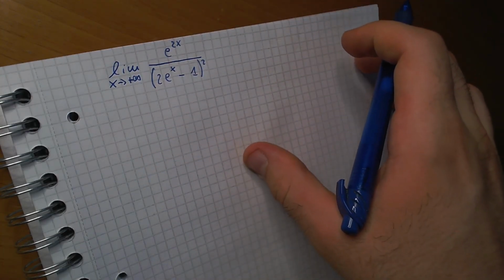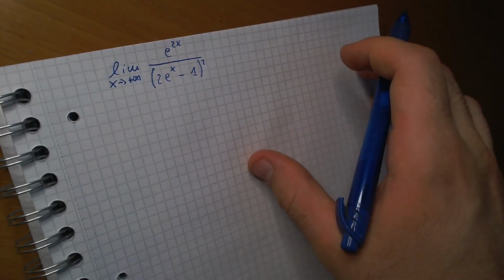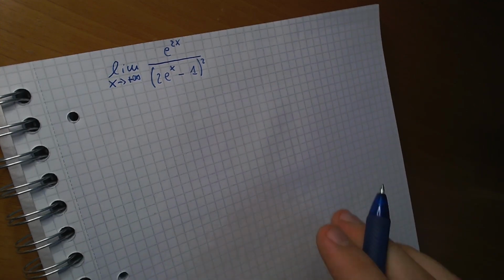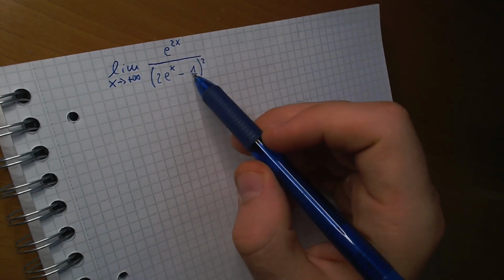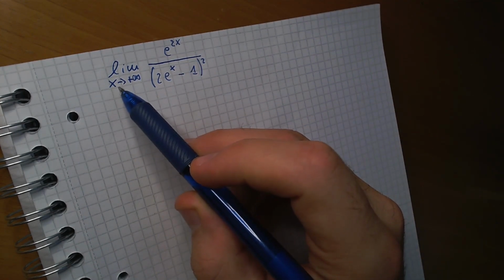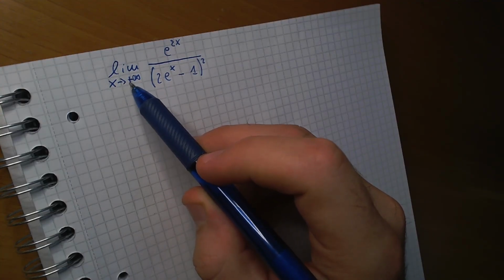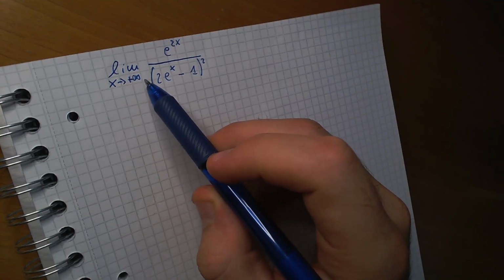When we have to compute a limit, we basically have to study the function as the variable x, in this case, approaches positive infinity.